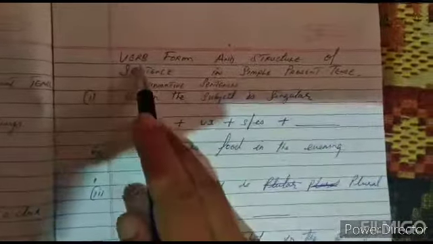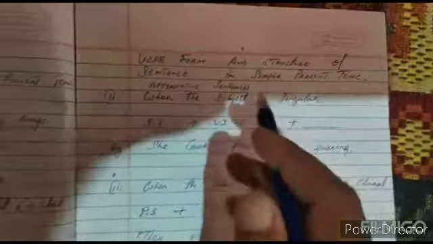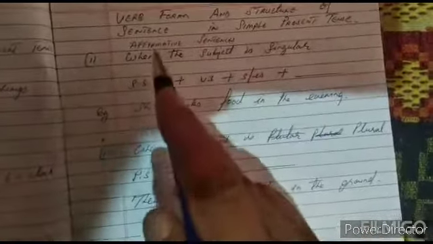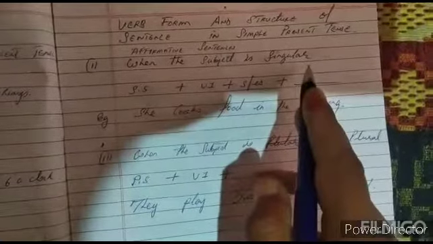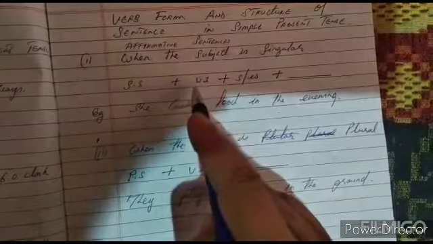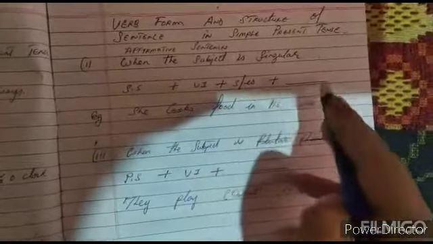Now, verb form and the structure of sentence in simple present tense. First, the affirmative sentence or positive sentence. When the subject is singular: subject SS plus first form of verb V1 plus S or ES plus object.